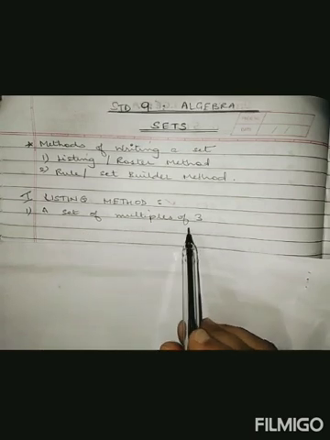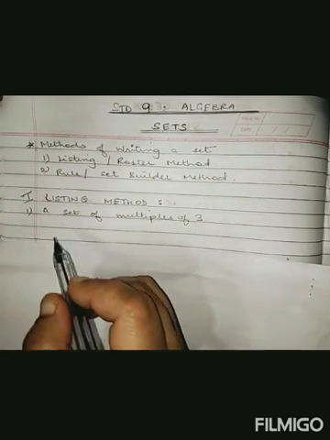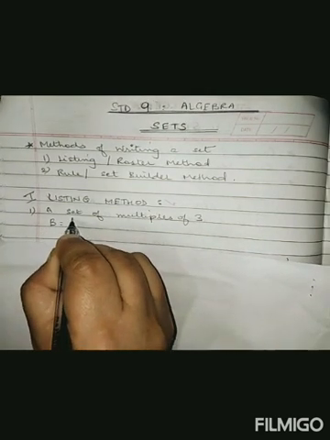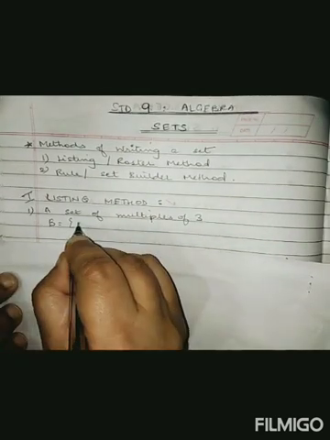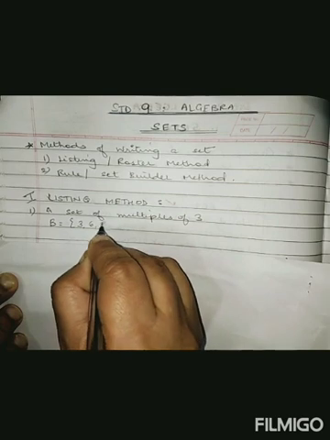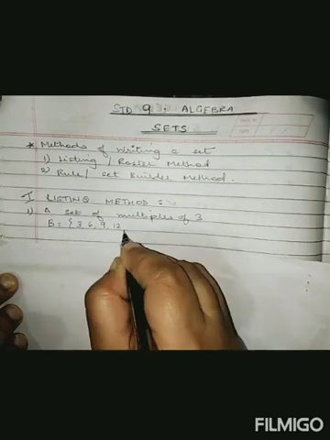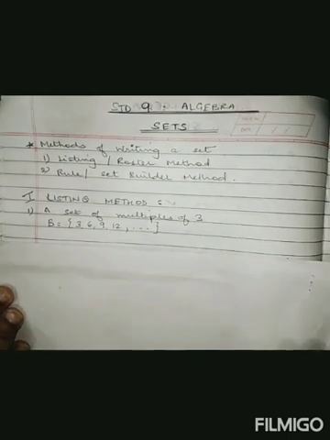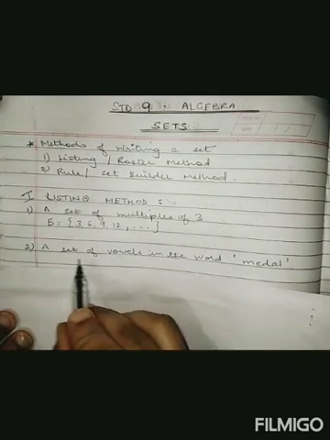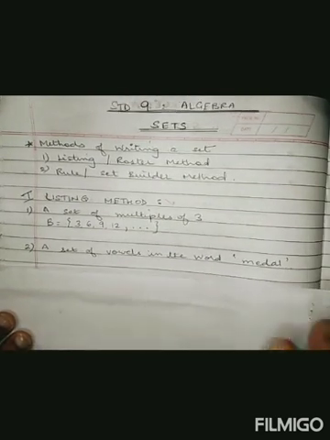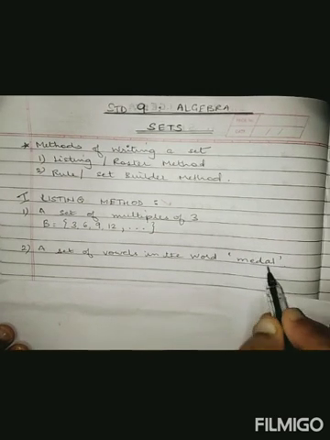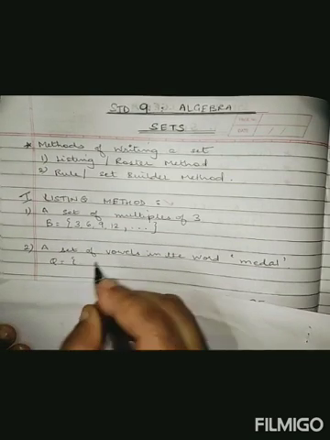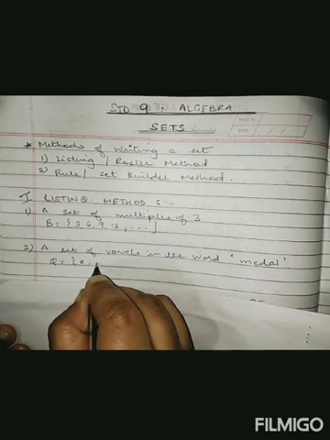Let us see the first example. A set of multiples of 3. We have seen a similar example before this. So we begin with a capital letter. Multiples of 3 begin with 3, 6, 9, 12, it goes on, so comma, dot, dot, dot, and then we close with a brace bracket. A set of vowels in the word medal. So there are two vowels here, E and A. So we write it as E, comma, A.